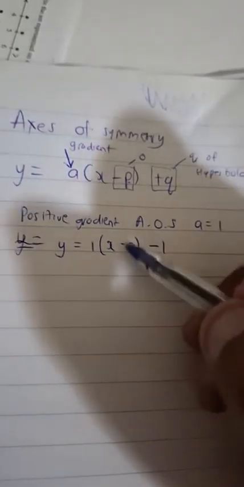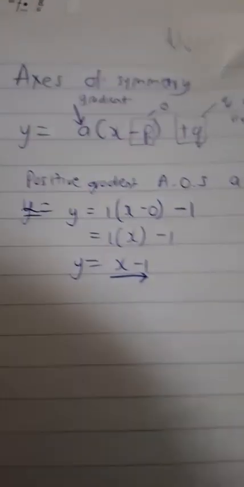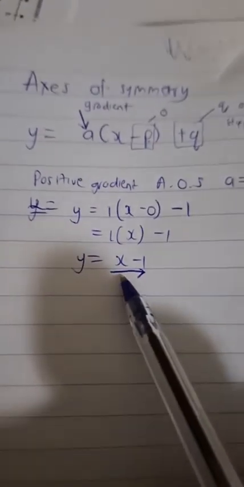And then we are going to take this 1 and distribute it inside the bracket. Okay, remember, this is 1. x minus 0 is what? It's x. Okay, 1 times x is x minus 1. And there it is, guys. y is equal to x minus 1. This is the equation.